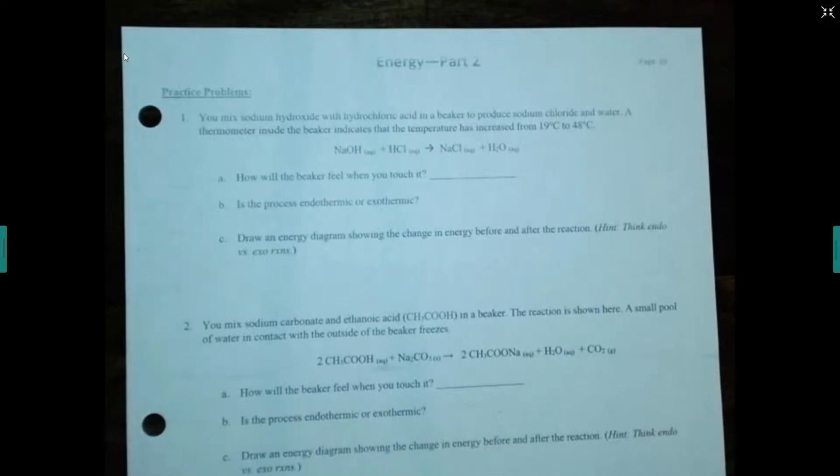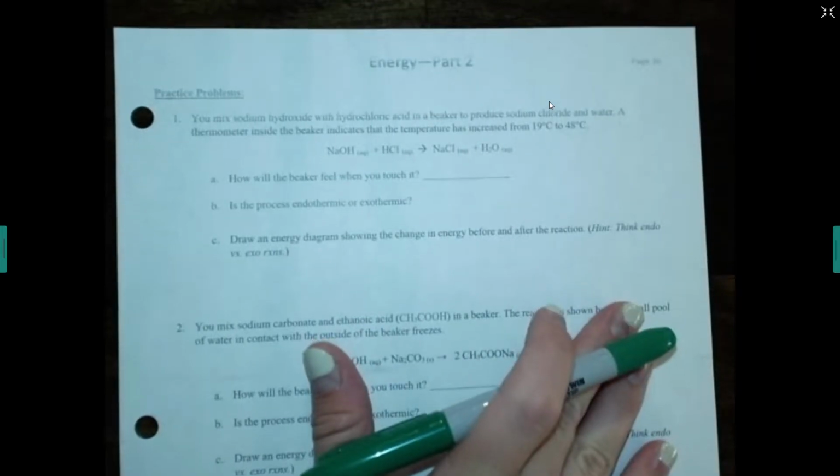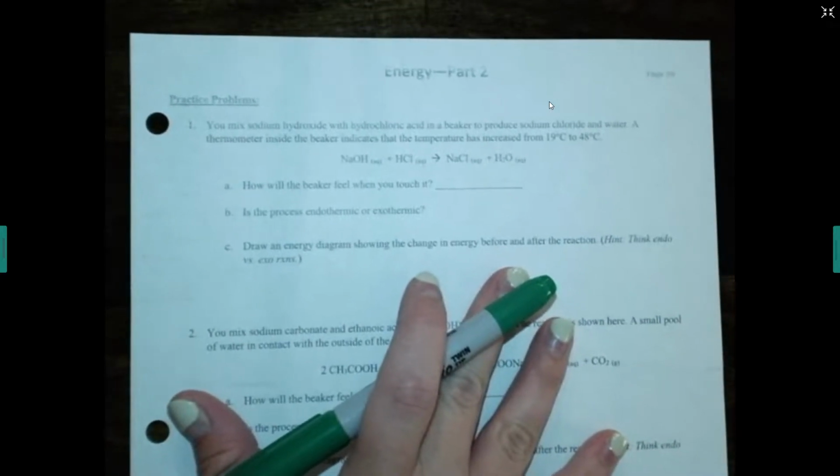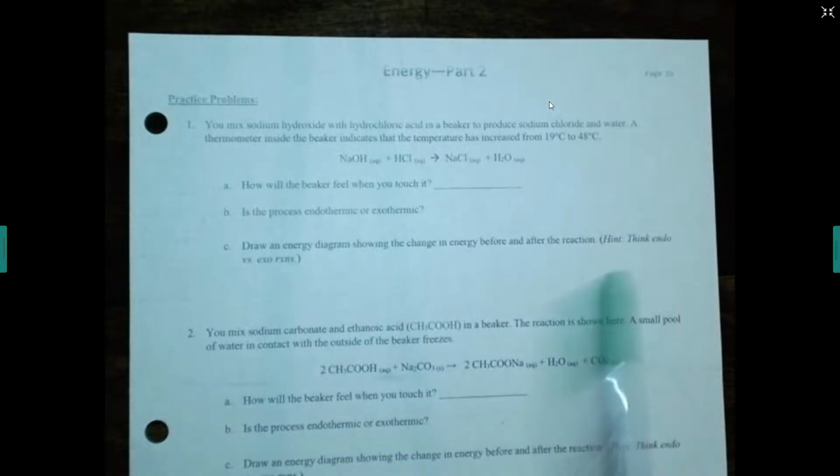Okay, hey guys, we're going to do energy part 2 today. It's mostly a bunch of practice problems I'm going to go through with you, based on the information that we learned on page 38.